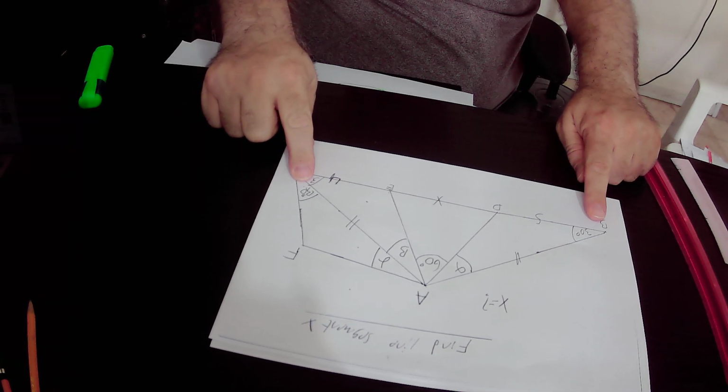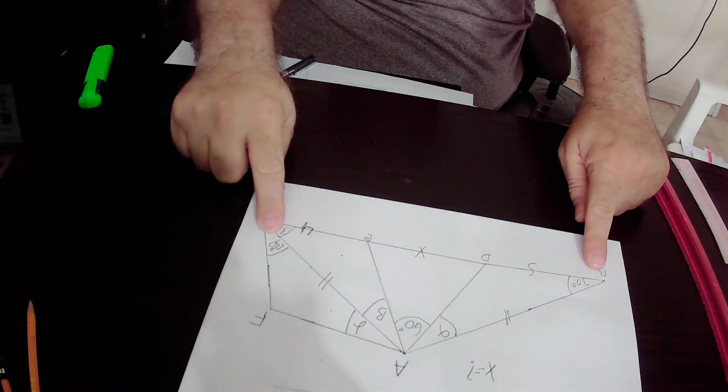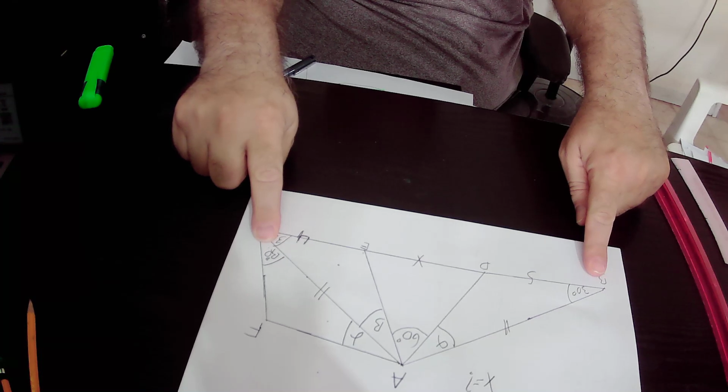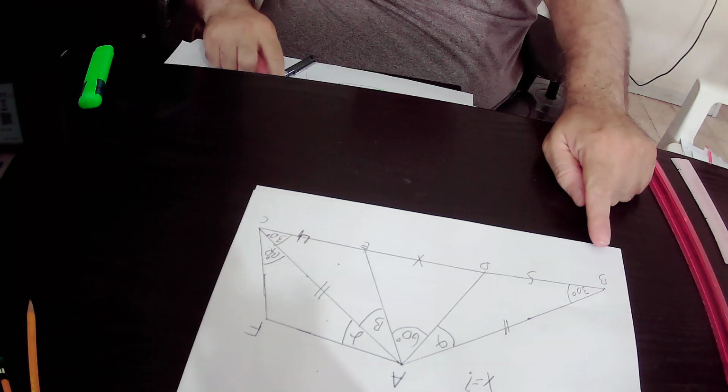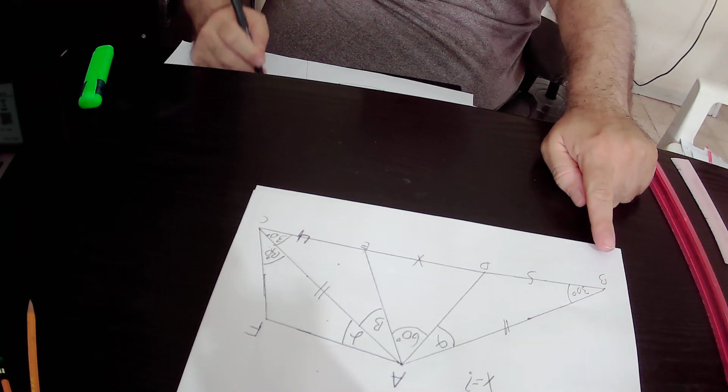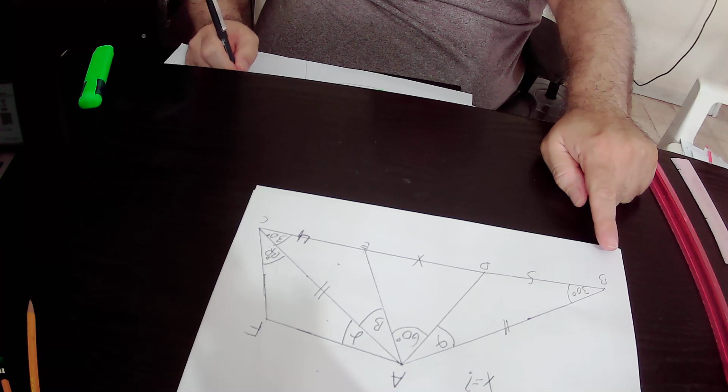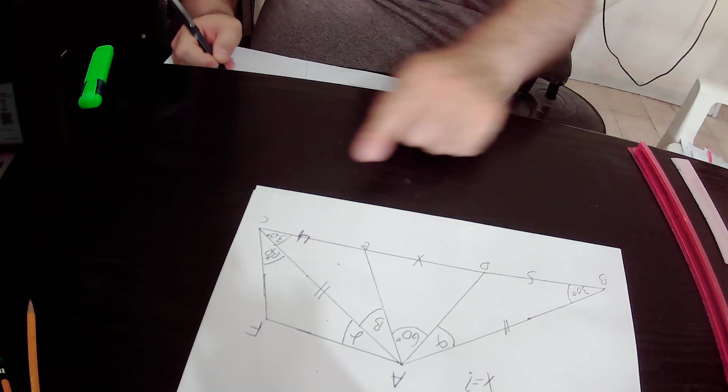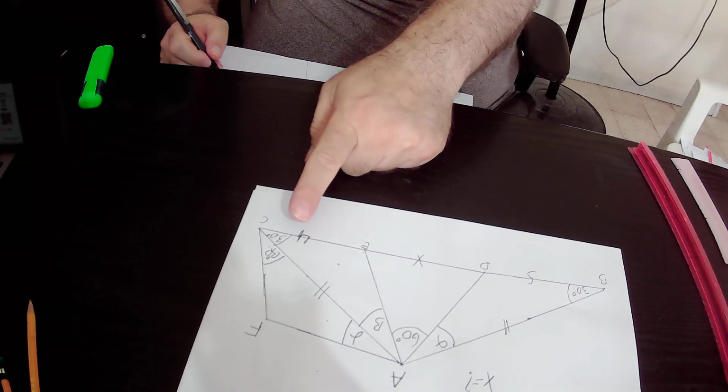those two angles are both equal to 30 degrees, therefore they are equal to each other. So this angle, that is actually angle ABD, is equal to this angle, that is actually angle ACF.